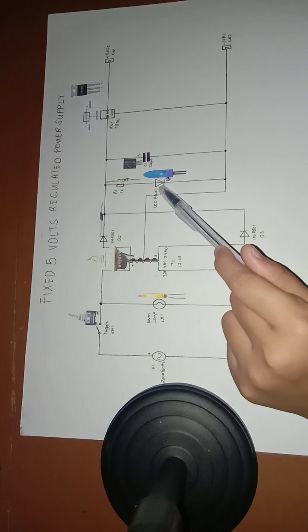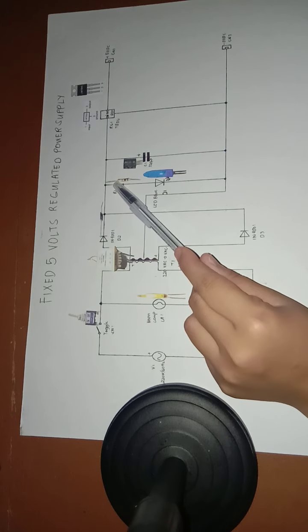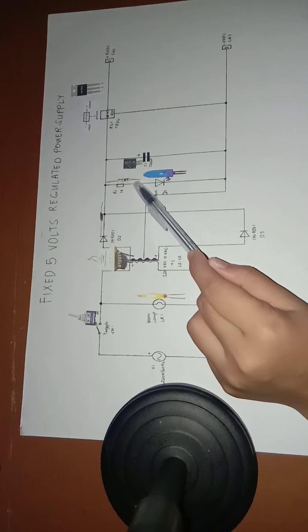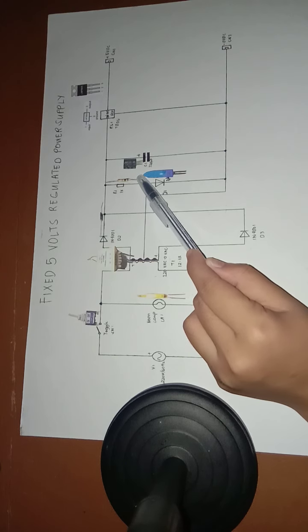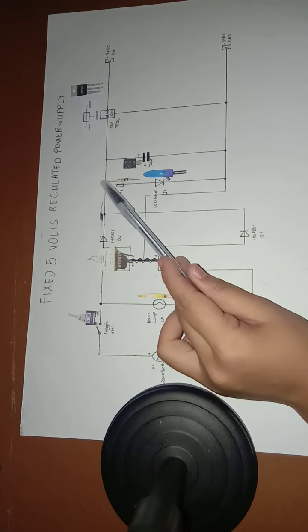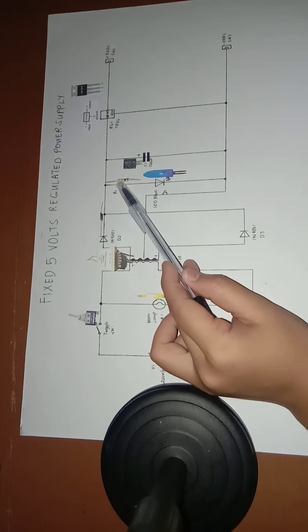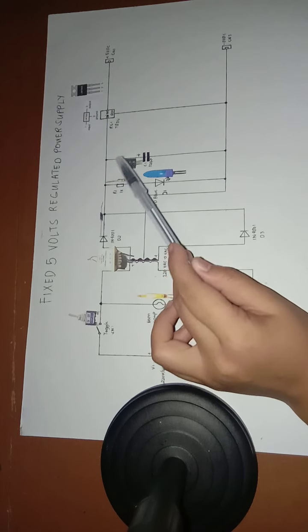The longer leg is the positive side and the shorter leg is the negative side. Here, the longer leg. And the shorter leg is the negative side called the cathode. The cathode is connected to the resistor, and the positive side of the LED called the anode will be connected to the capacitor. Here, it will be connected to the capacitor.